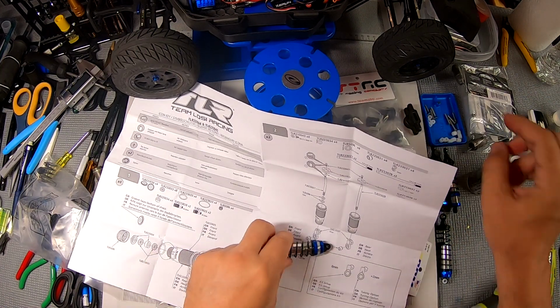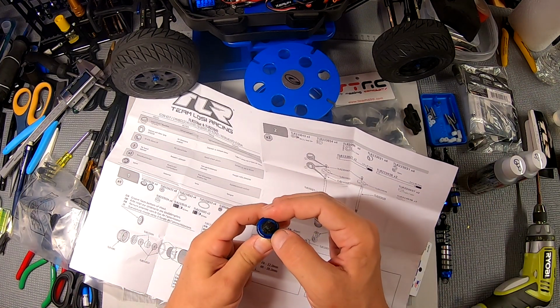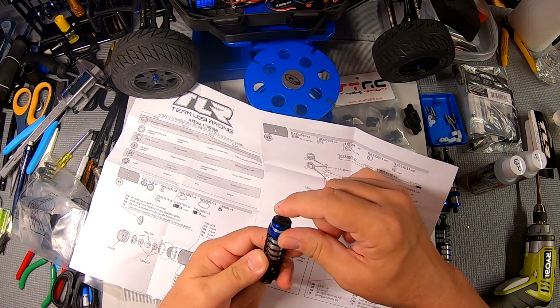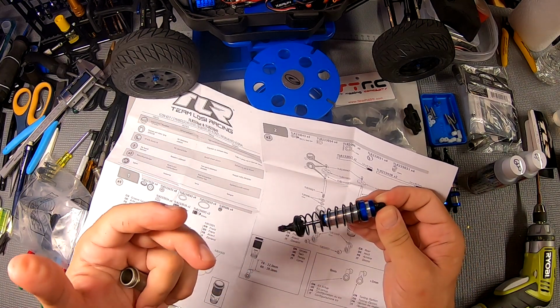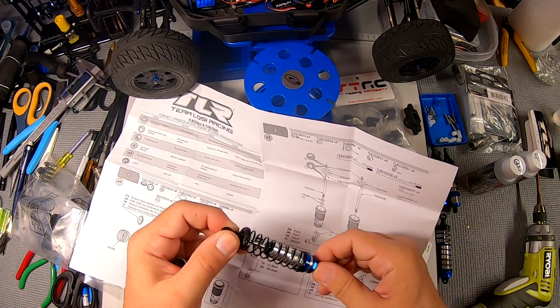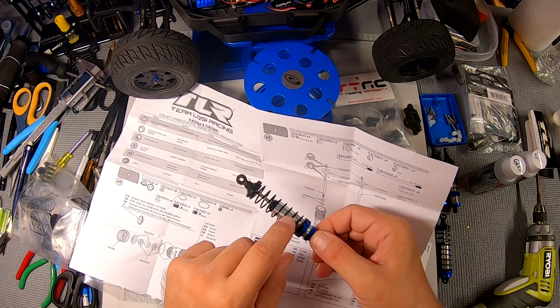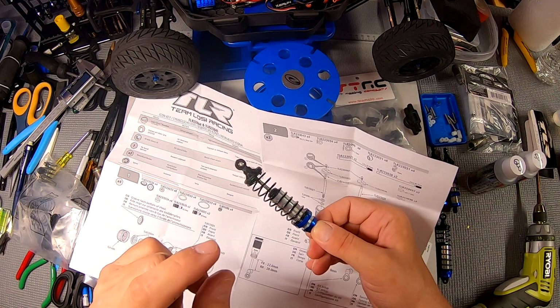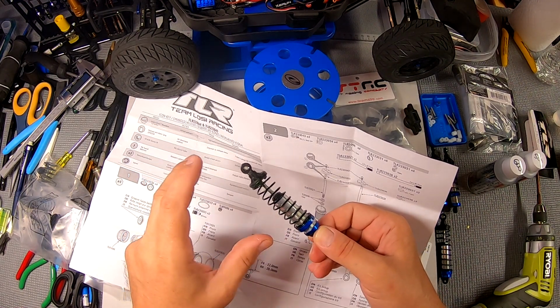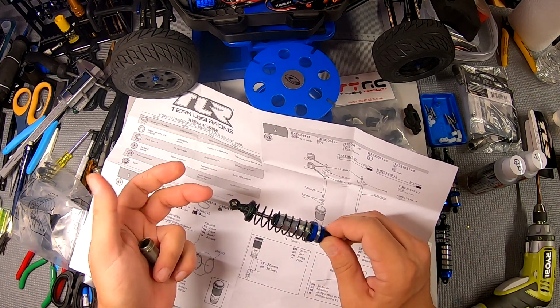The shock caps are a single piece. They're not a round fitting with a plastic insert. Just many things about this shock is cheap. That doesn't mean it isn't a decent shock. That doesn't mean you can't get it to perform well for you.